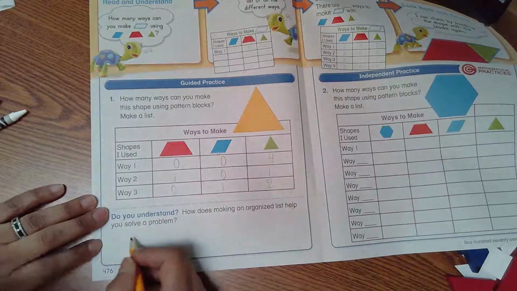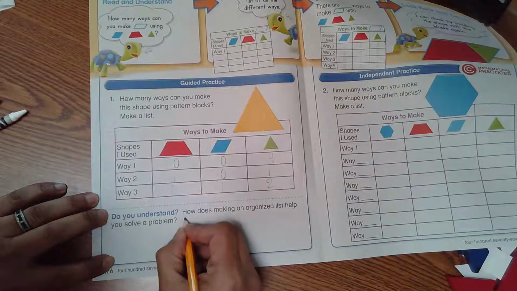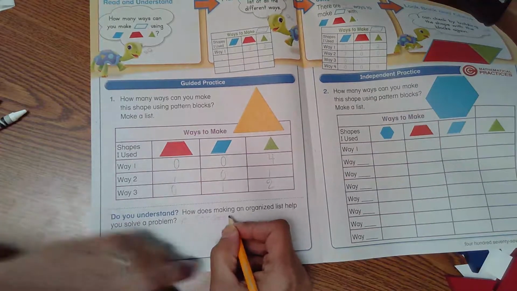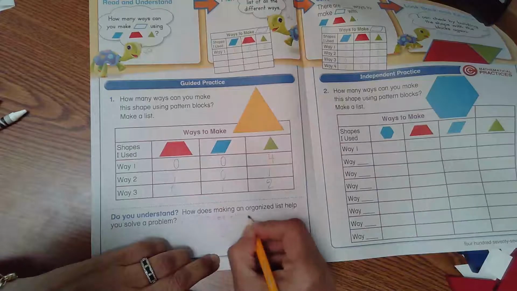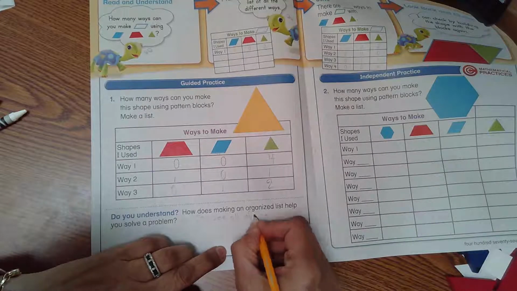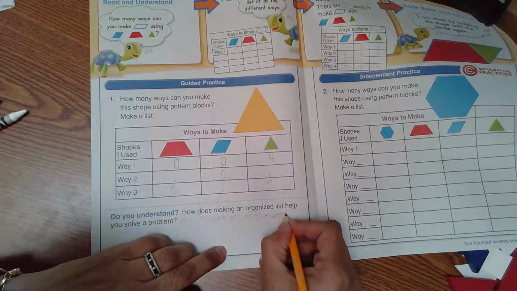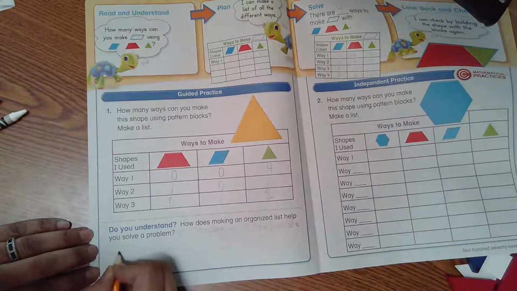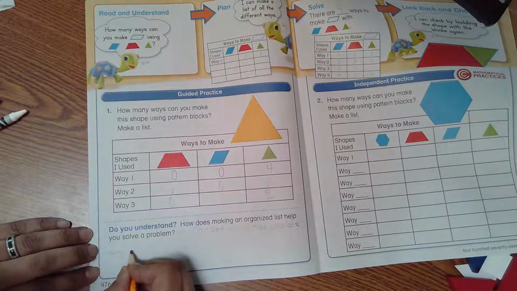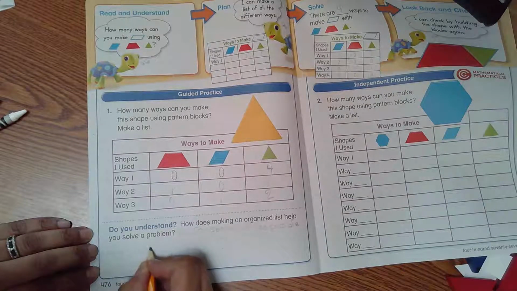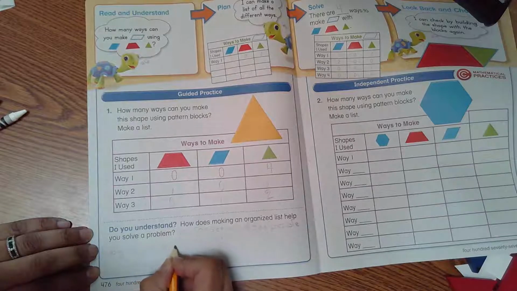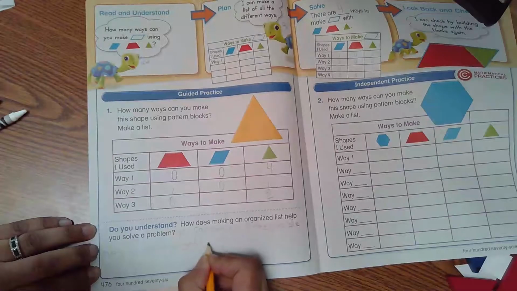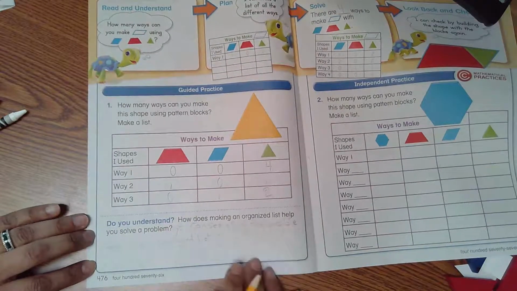All right, so let's write down here. You can see all the possible ways in your organized list.